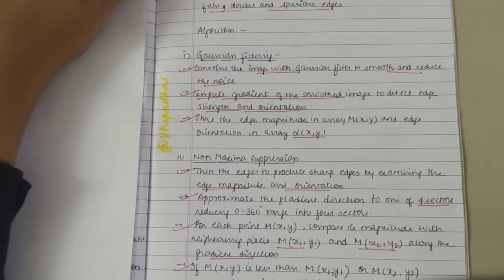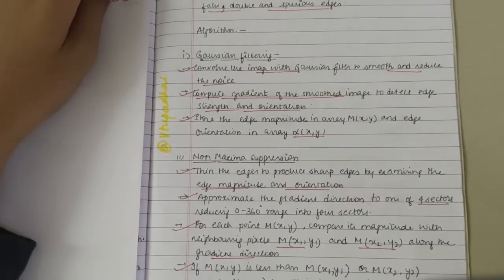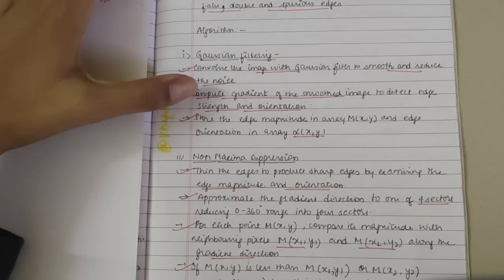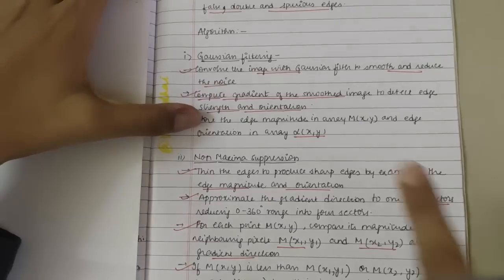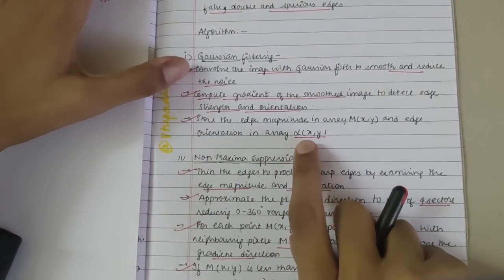So what is the algorithm? First we have Gaussian filtering. What we will do is convolve the image with the Gaussian filter to smooth it and reduce the noise. As discussed earlier, we already know that a Gaussian filter will help you to smooth the image and reduce the noise. Followed by that, we compute the gradient of the smoothed image to detect the edge orientation. Next, we store the edge magnitude in an array, for example M of x comma y, and the edge orientation in alpha of x comma y.